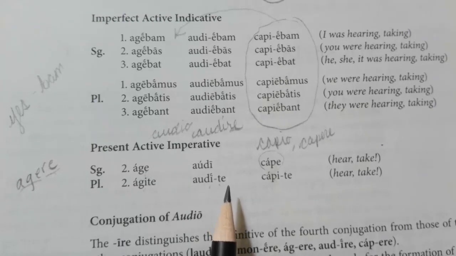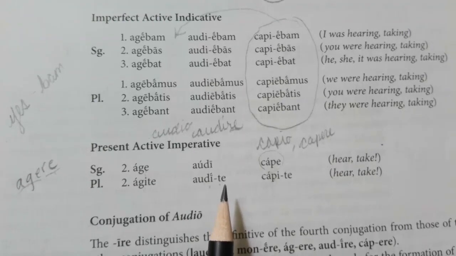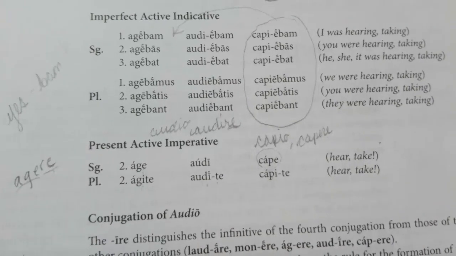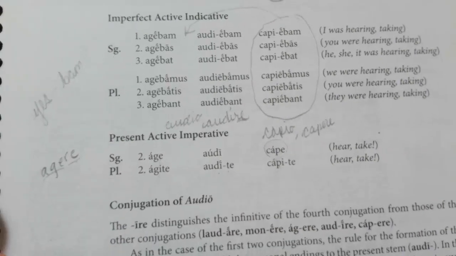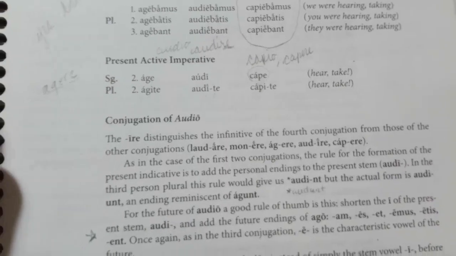No third person imperative in Latin. That is in Greek. Okay. All right, let's go on.